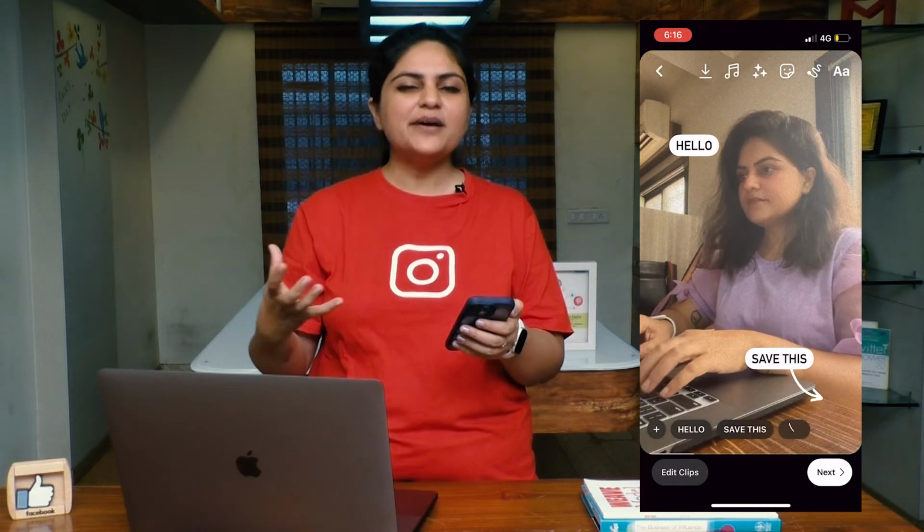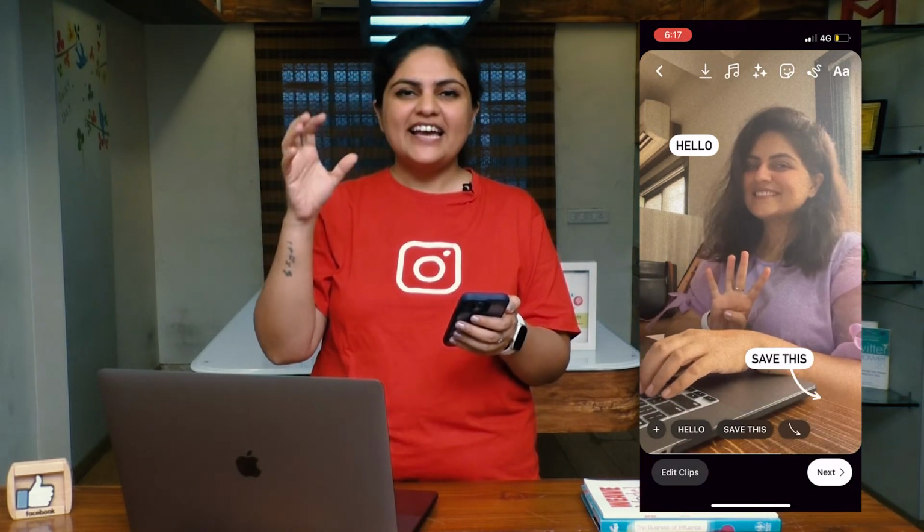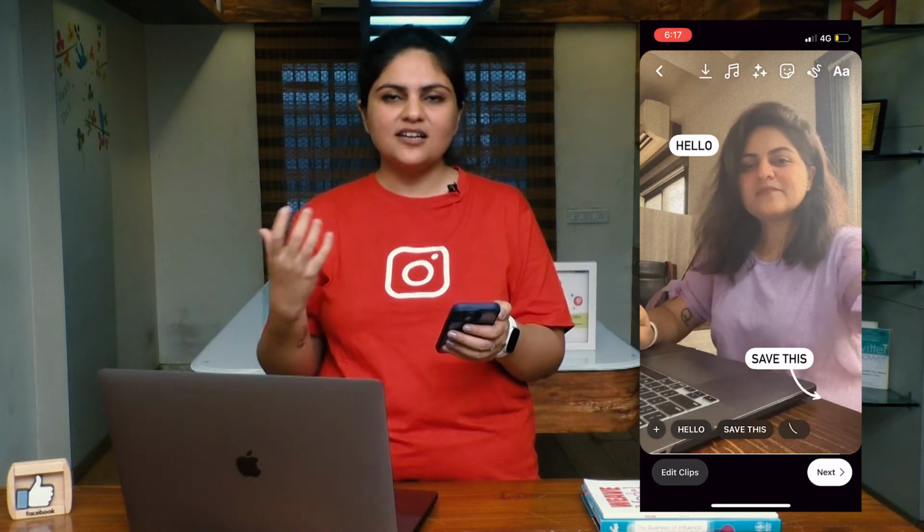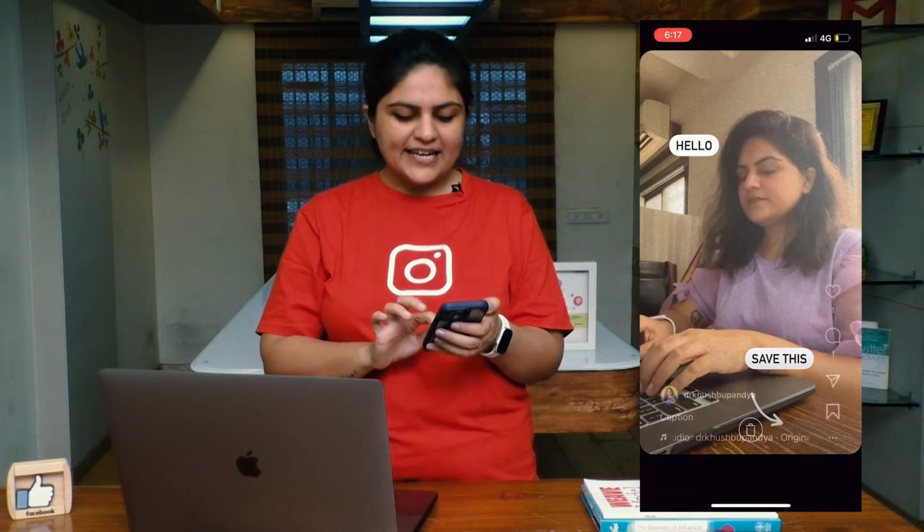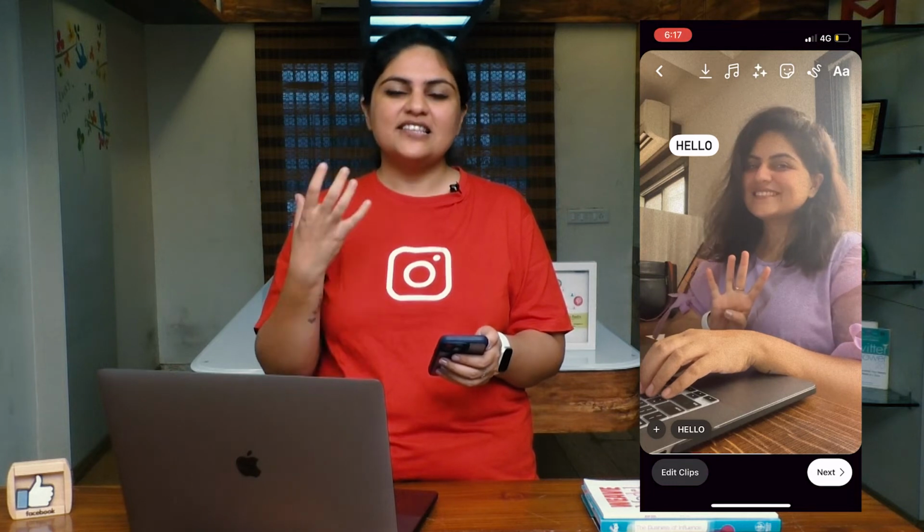That means I'm telling my audience to save the reel, and the arrow will point exactly towards the save icon. This is a subtle push of CTA, which is a great idea, because I have noticed that when you tell your audience to perform any kind of activity, they would directly do that. Consciously or unconsciously, that thing is in the mind, and you don't want to miss any opportunity where you can put your CTAs.